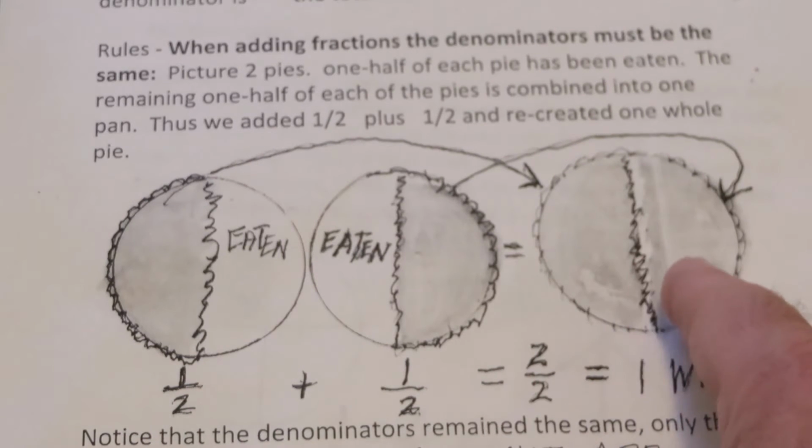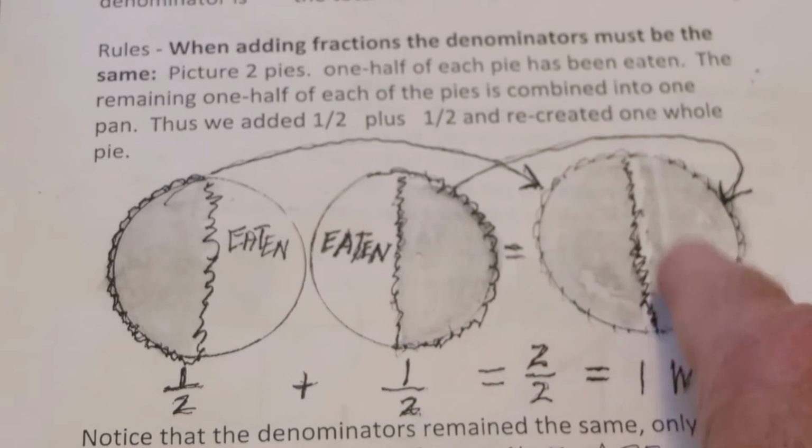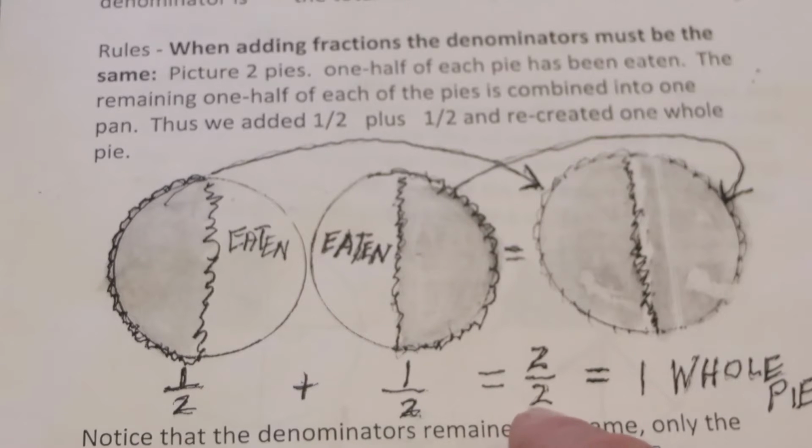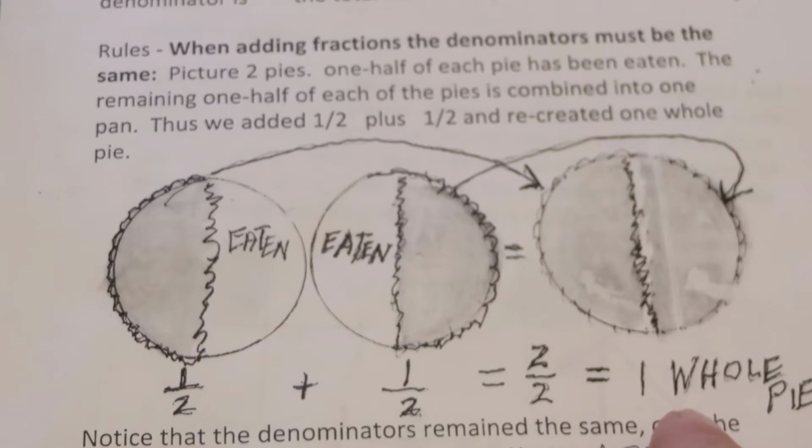And our result was a whole pie that was made up of 2 halves. So it's cut in 2 parts, and there are 2 pieces. So it's 2/2, which is also equal to 1. It's equal to 1 whole pie.